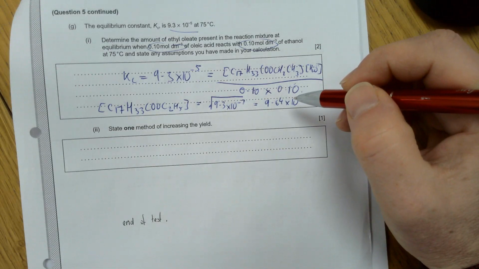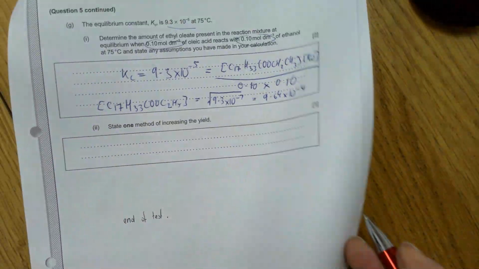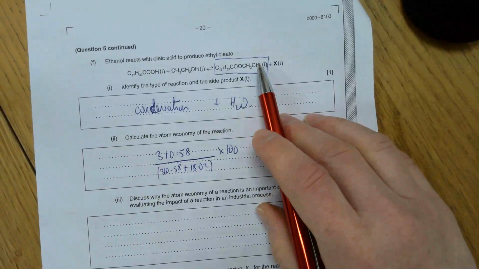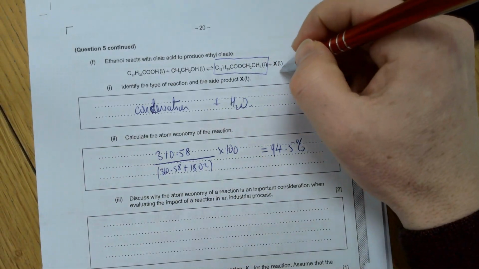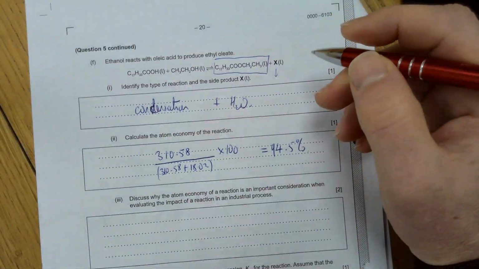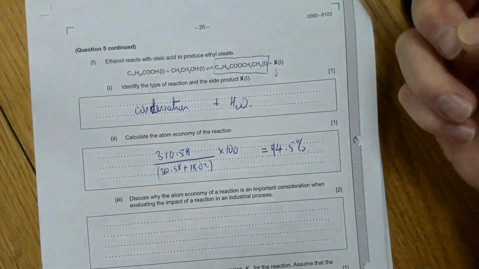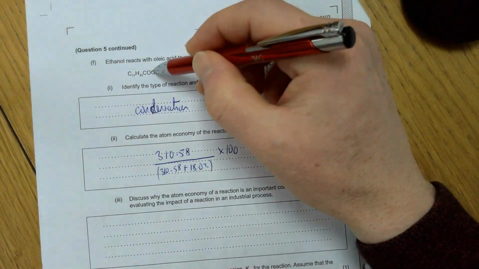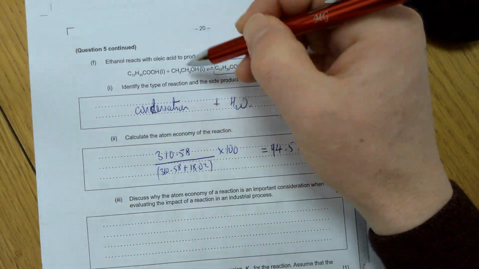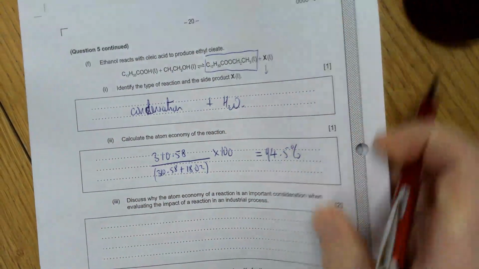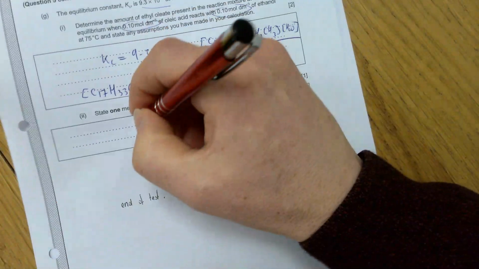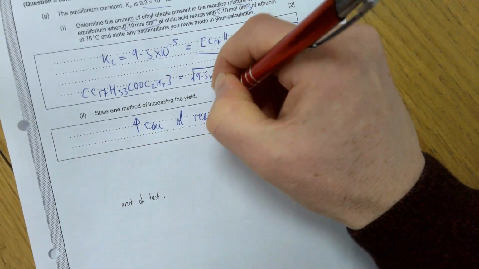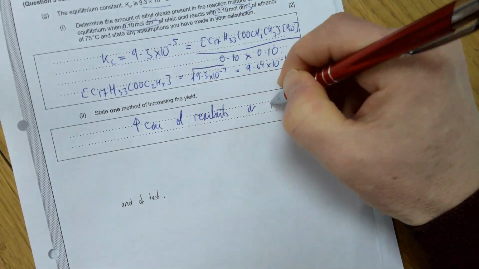Alright, one method of increasing the yield, that's just Le Chatelier. If you look at the reaction, to increase the yield you could either remove the water from the reaction, and that will pull the equilibrium to the right, increasing the yield of this stuff, or you can increase the concentration of this stuff or this stuff. So the answer is increase the concentration of either reactant or remove water.